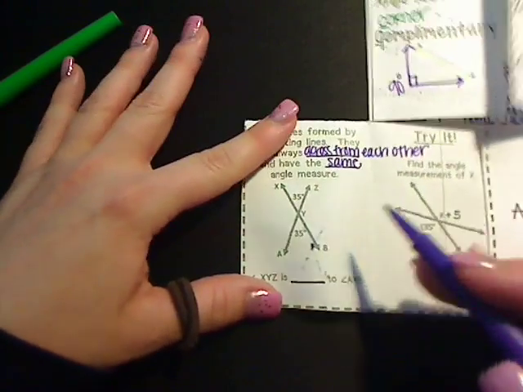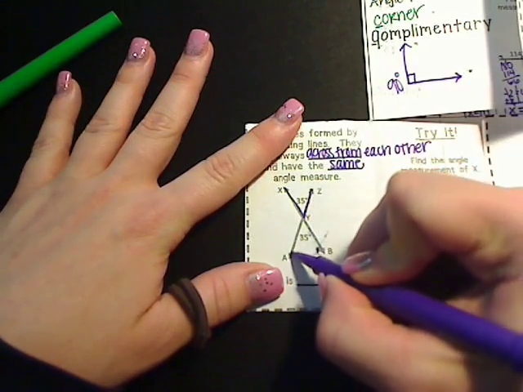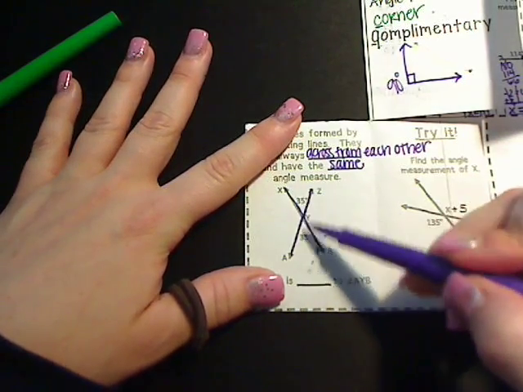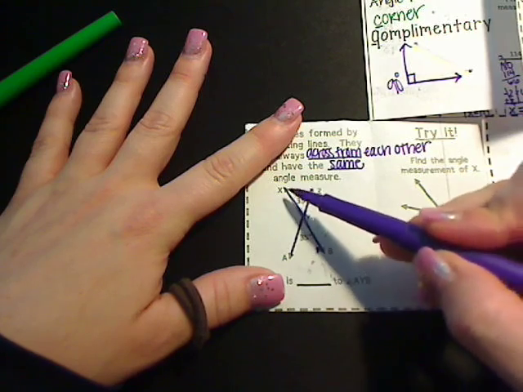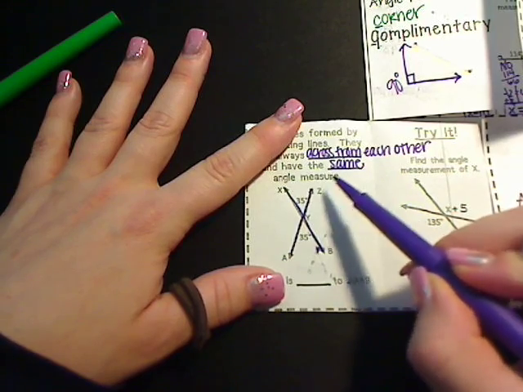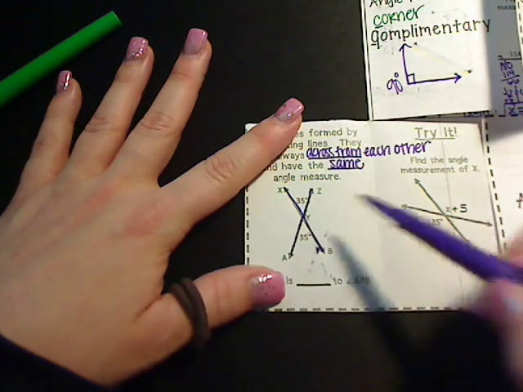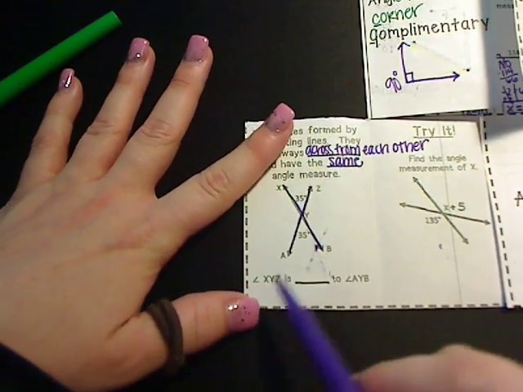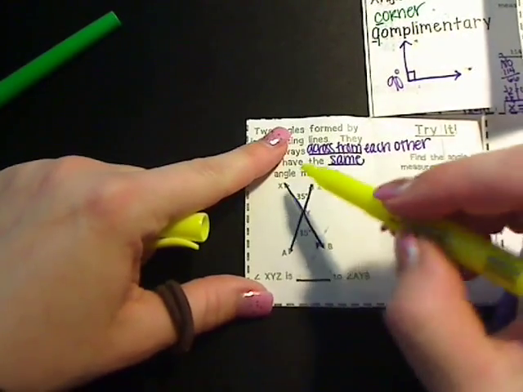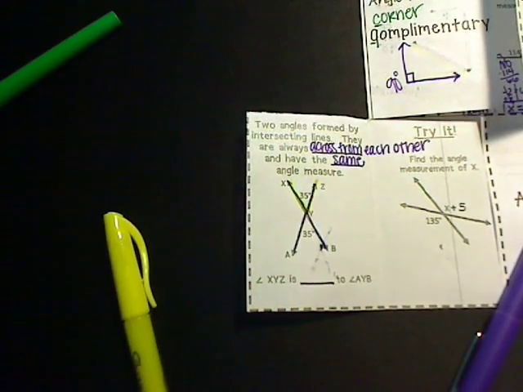Well, let's look at this. If I drew the V and the A in here, I have a vertical angle. These angles are across from each other. They make a V and an A, vertical angles, and they are the exact same angle measure. That's 35 and that's 35. So vertical angles are always the exact same. So this is saying that angle XYZ is equal to AYB.